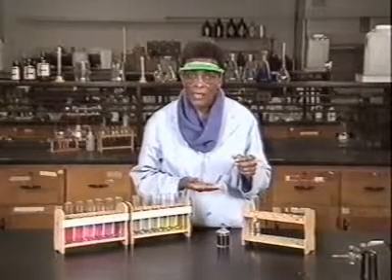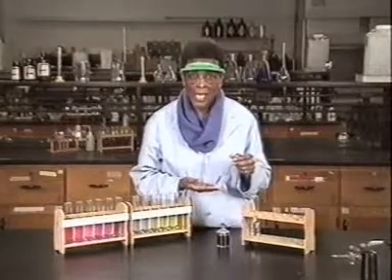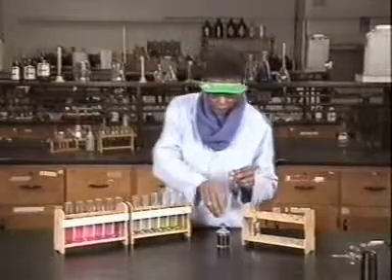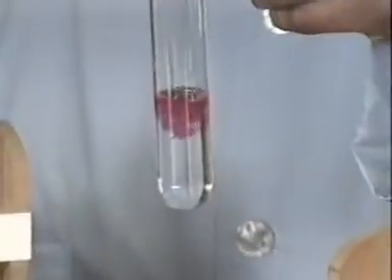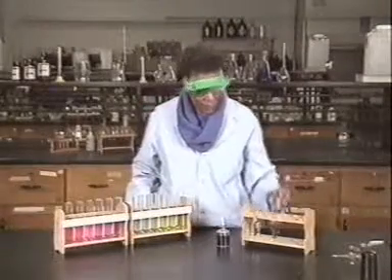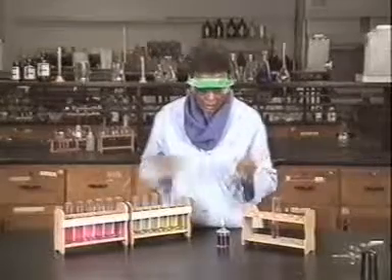This is nitric acid, one of the strongest acids I have in the lab. Let's see if we can find its pH. Let's see. Its pH is 1. Let's try the other acid.